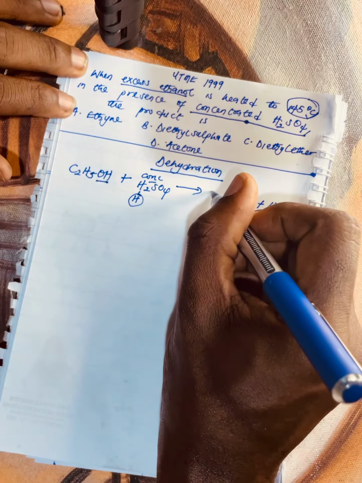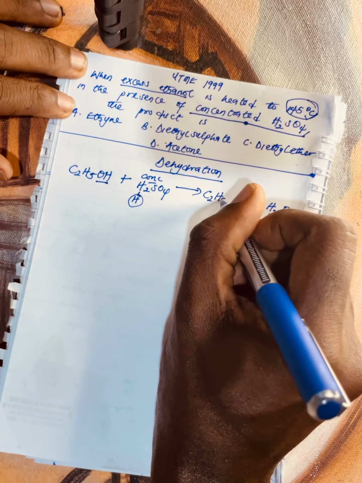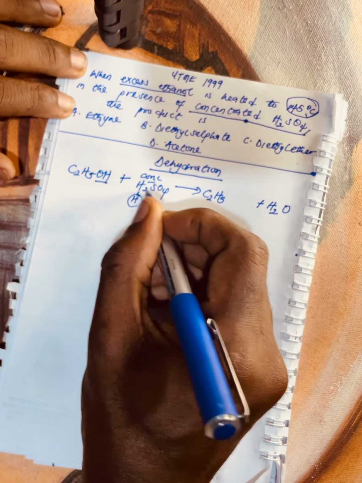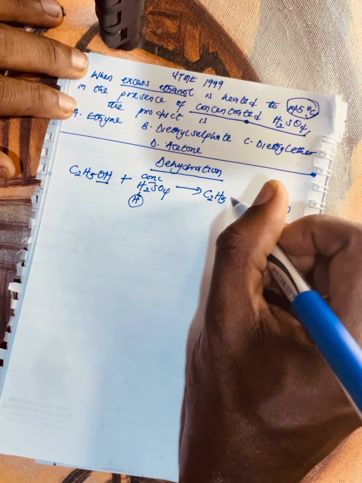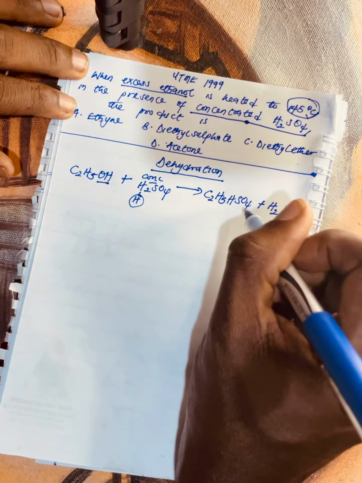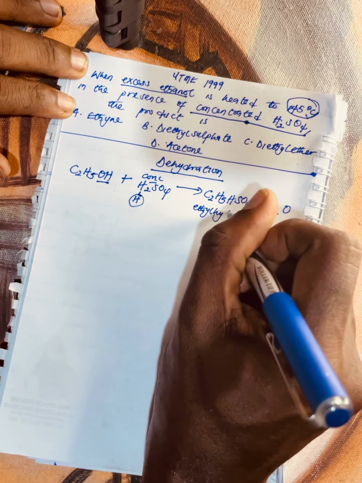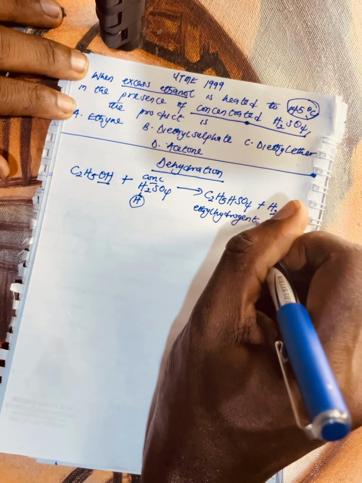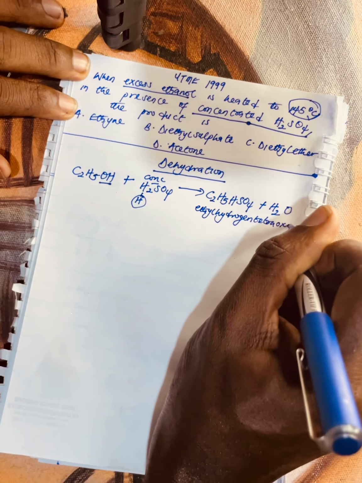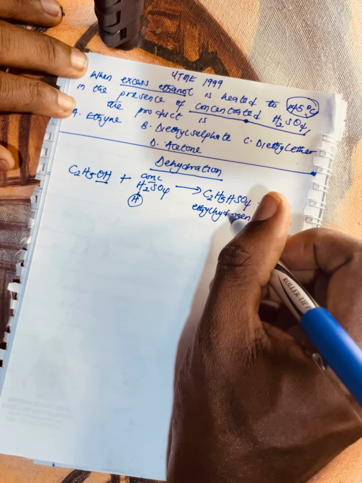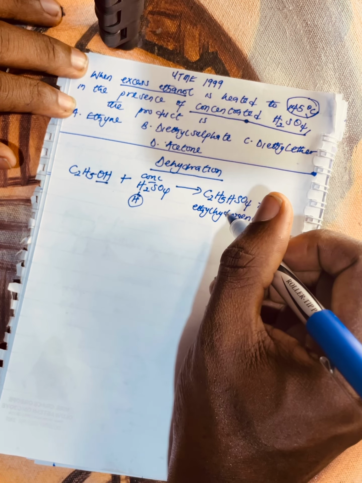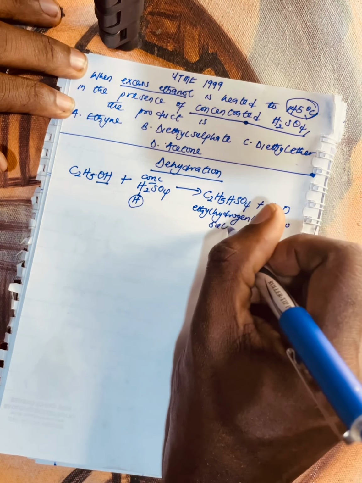So we'd have C2H5. Remember, this OH has been removed and one H has been added here, so it will mean H₄SO₄. This compound is called ethyl hydrogen tetraoxosulphate 6.